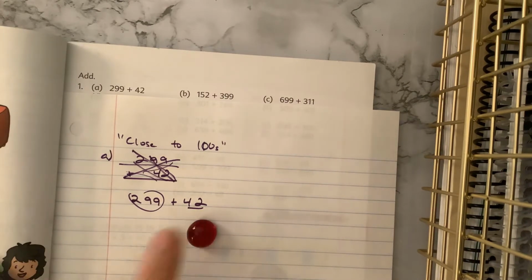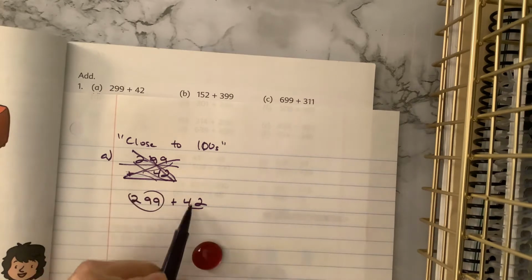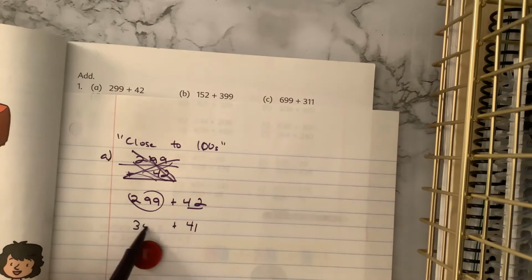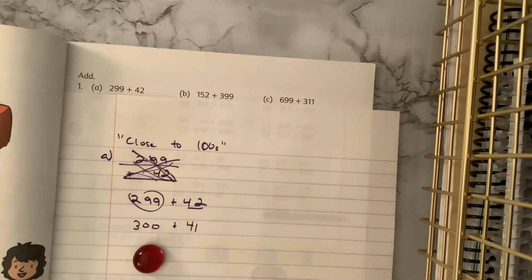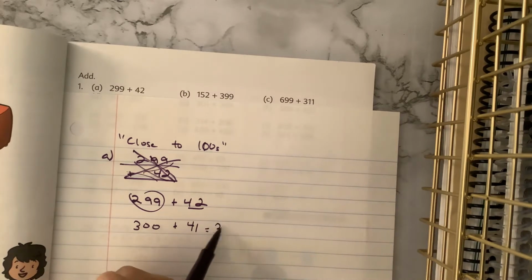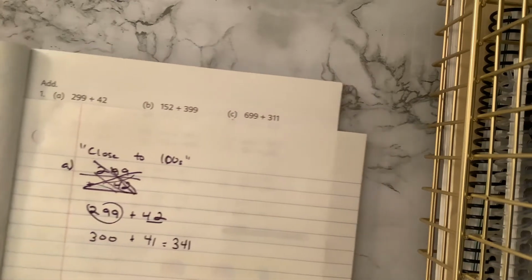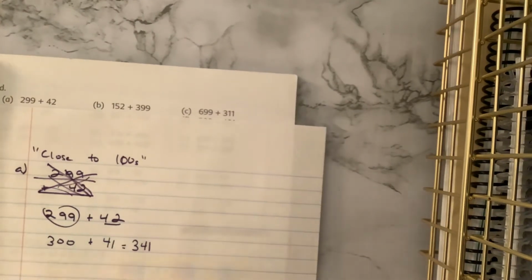So if we take 1 from here, that means we're removing 1 and moving it over here where we're adding 1. Okay, so we took 1 and shifted it over, and now we have 300 plus 41, which is something we all should be able to do in our heads. Okay, so let's think about part B.